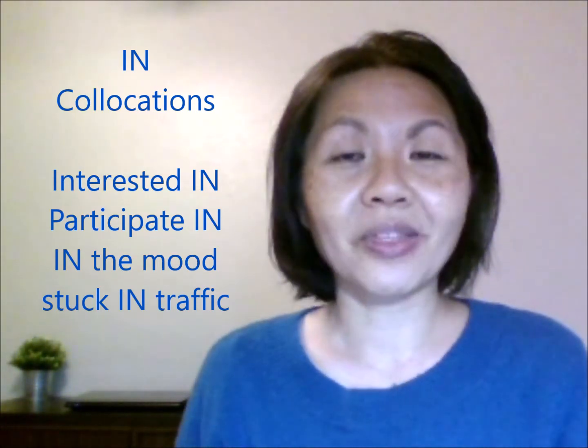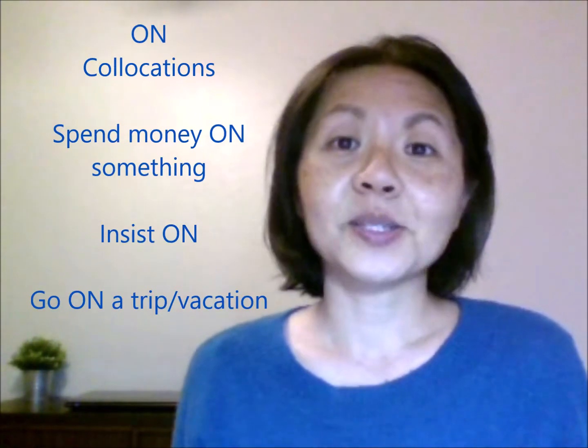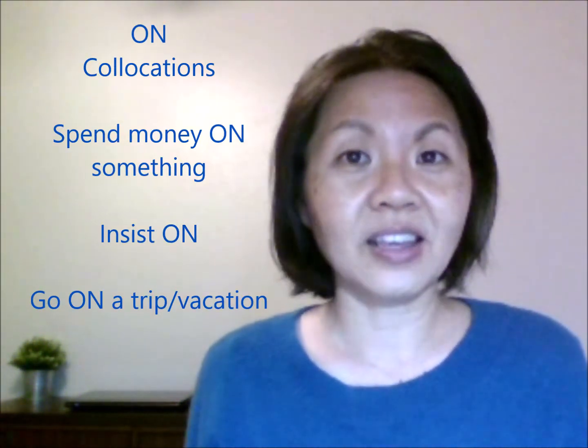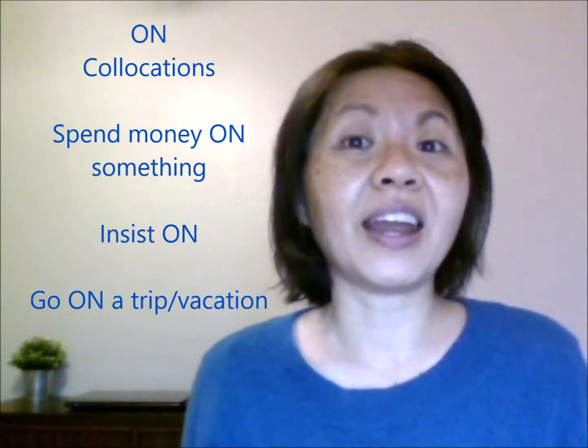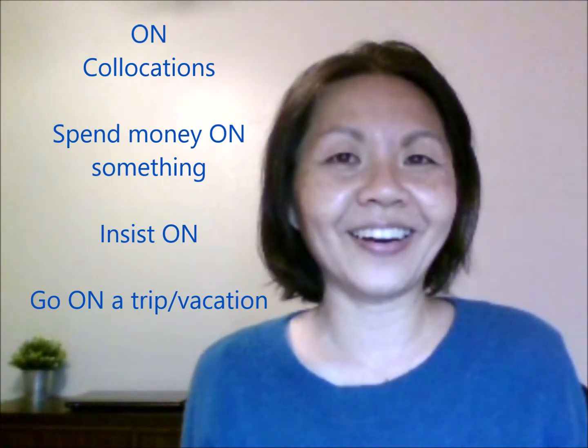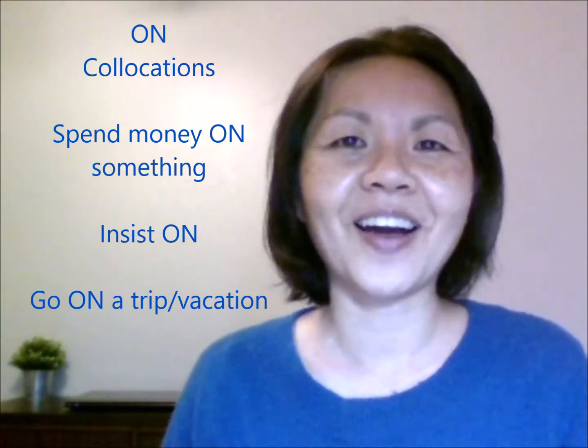Some collocations with on, we spend money on something. So I can say, I spend money on decorating the house. I spend money on health food. Okay, what about you? What do you spend money on? Let me know down in the comments.